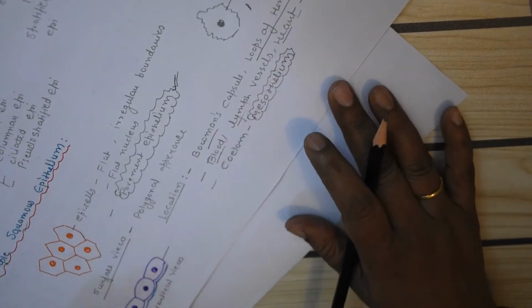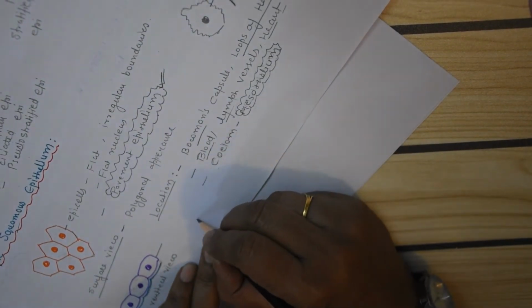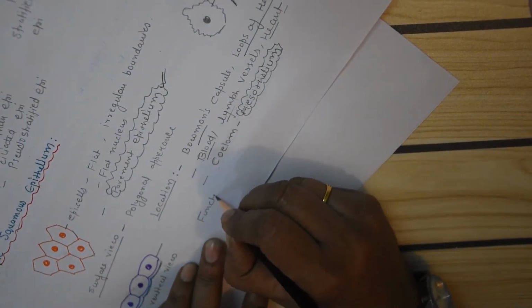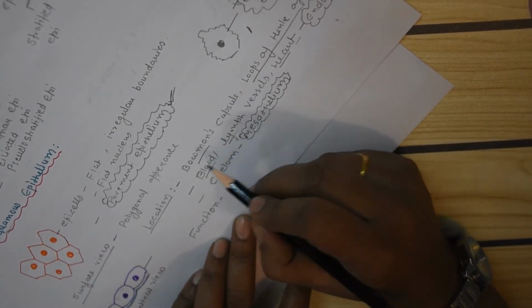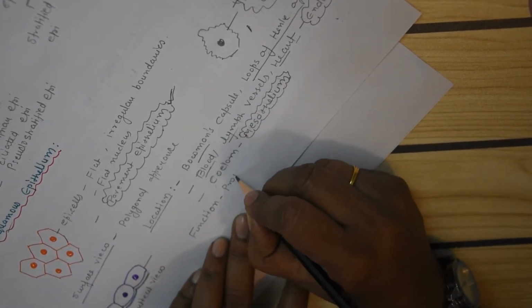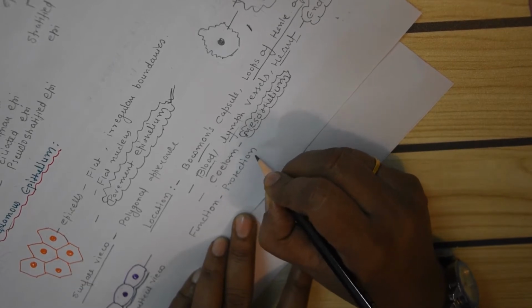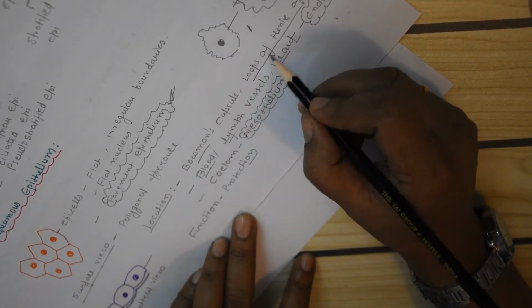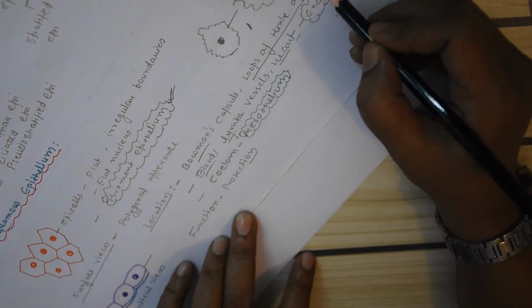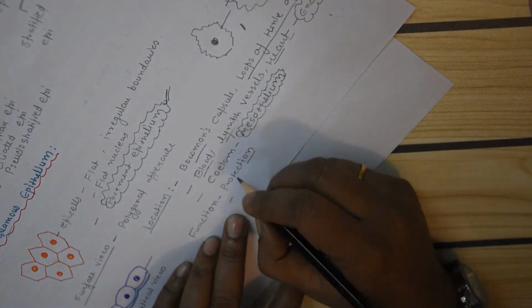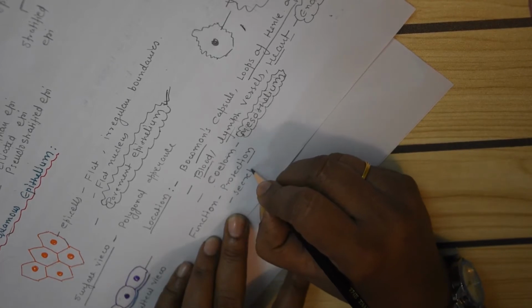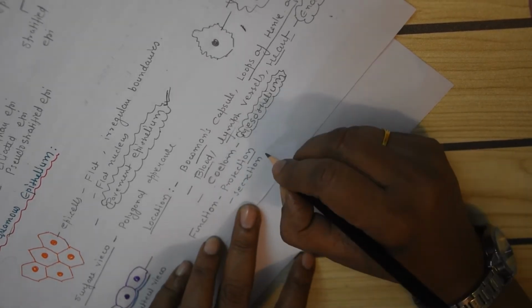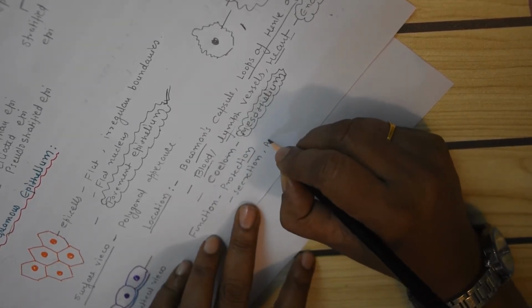Now about the function of the squamous epithelium. What is the function of a squamous epithelium? First of all, it is protection. Bowman's capsule and loop of Henle are part of the nephron, so naturally they are related with secretion and absorption.